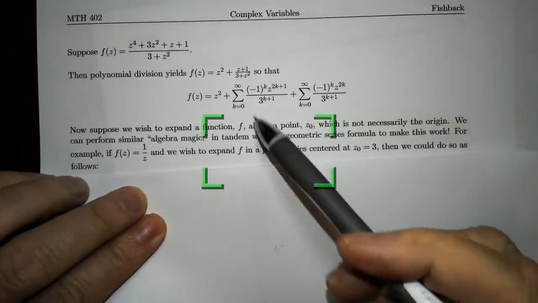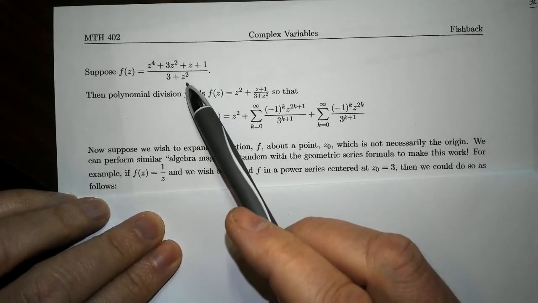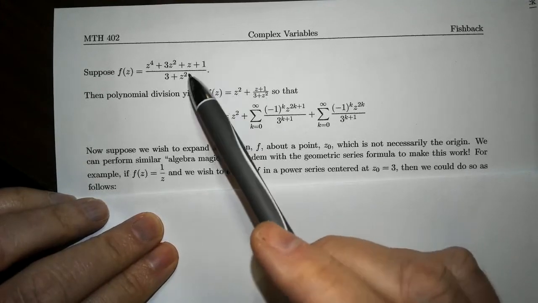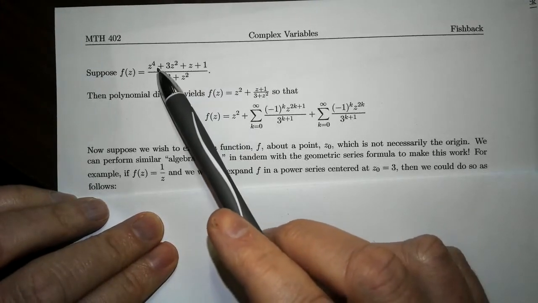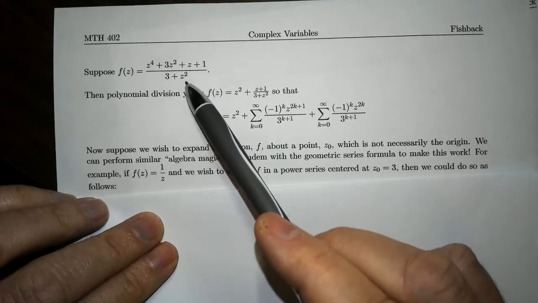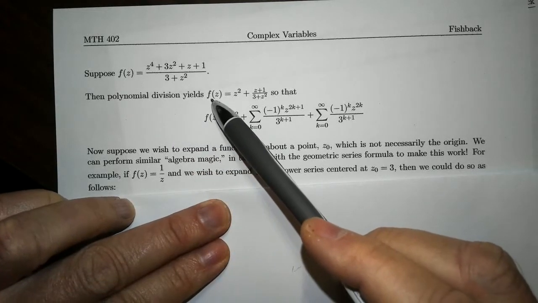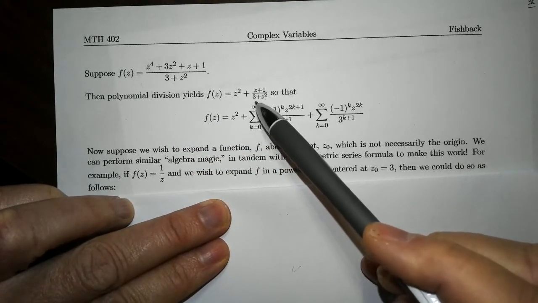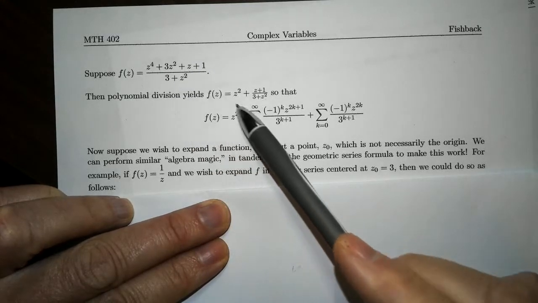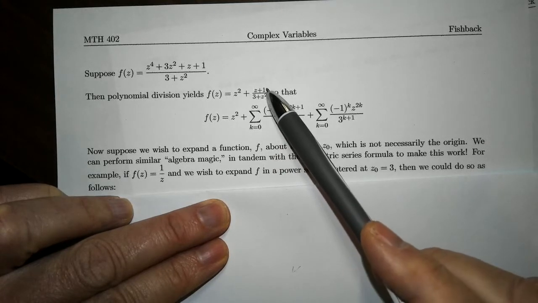Now suppose f of z is z to the 4th plus 3z squared plus z plus 1 over 3 plus z squared. We want to expand it as a power series centered at the origin. Well, the degree of the numerator is greater than the degree of the denominator here. So what we could do is perform some long division. I'm not going to go through the details of that. You could do it by hand or using Wolfram Alpha or various tools. But if we take this and divide it by 3 plus z squared, we get a quotient of z squared plus this remainder.